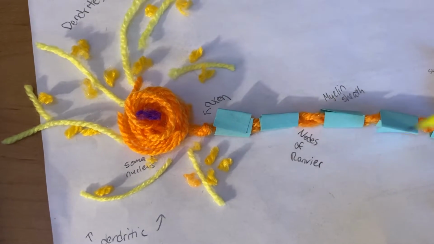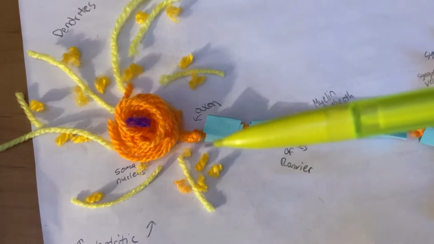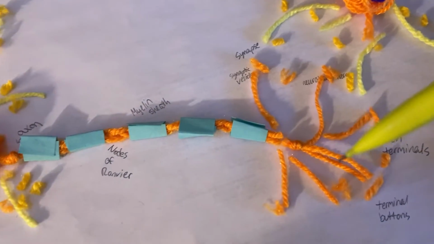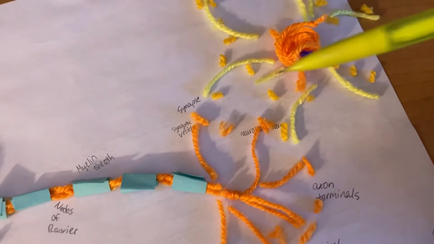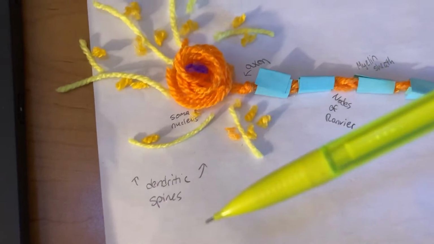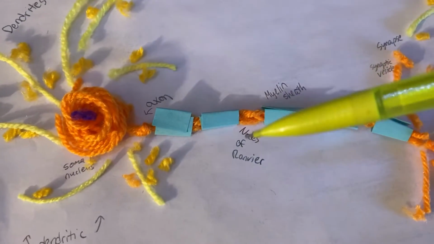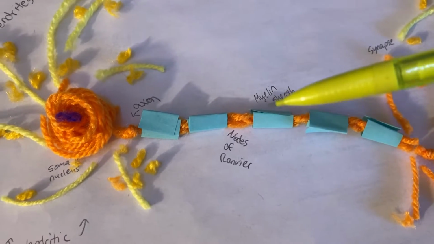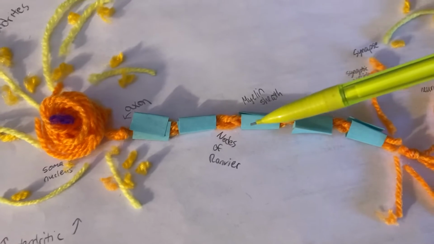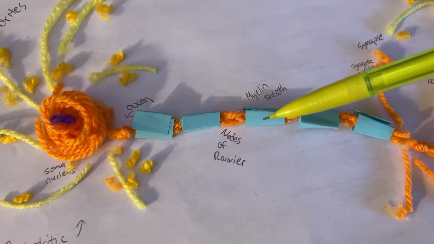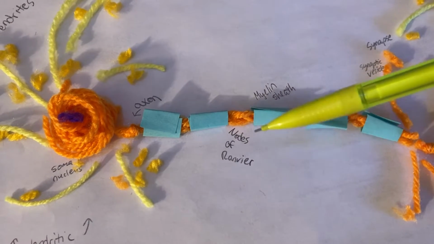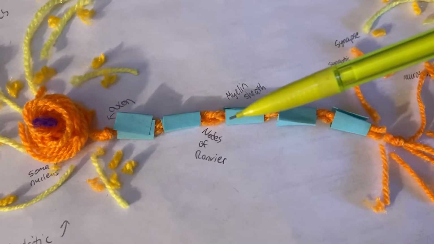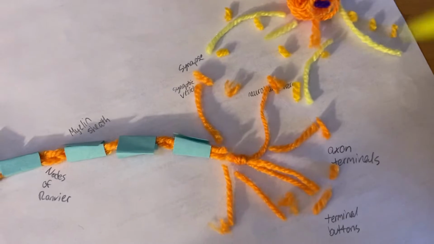That leads into the axon terminal, which is going to be the structure which emits the electrical impulse out through the axon terminal into the other postsynaptic neuron. The nodes of Ranvier are between the myelin sheaths. Myelin sheaths are fatty substances which conduct the electrical impulse along the axon terminal, and the nodes of Ranvier are spaces between the myelin sheaths which also conduct that electrical impulse.